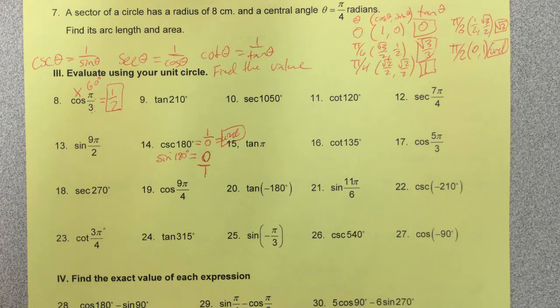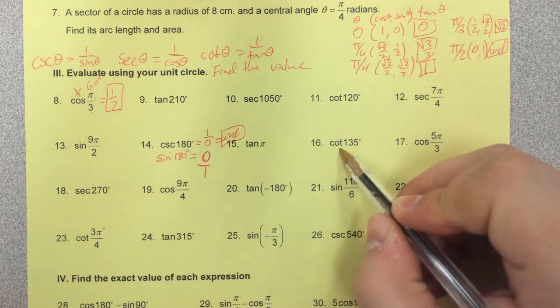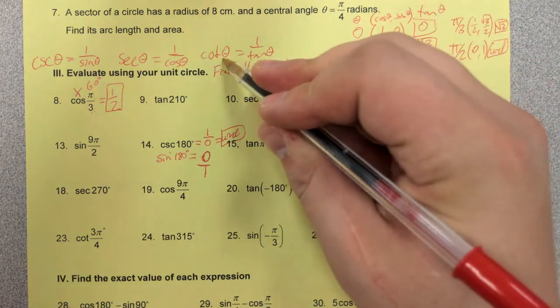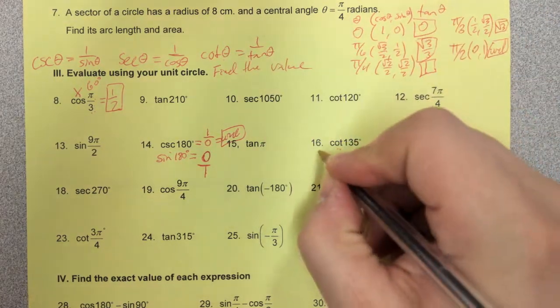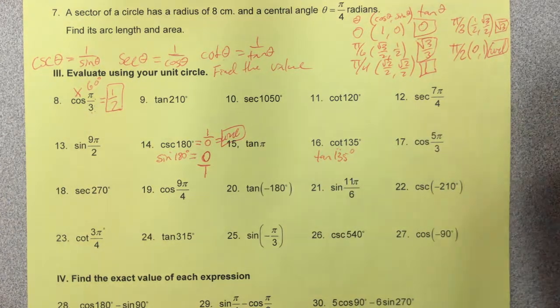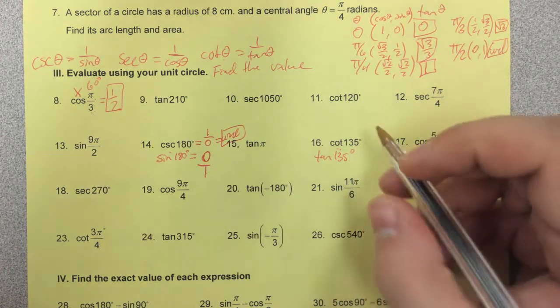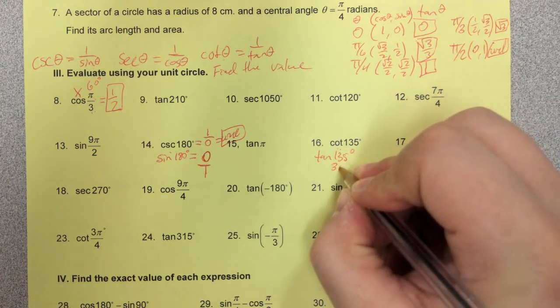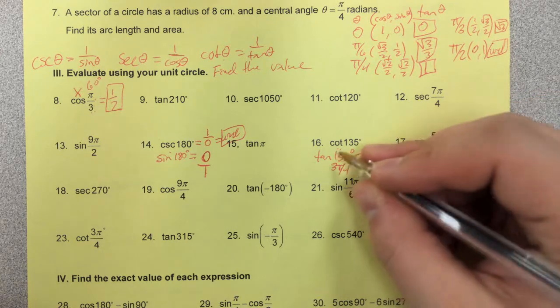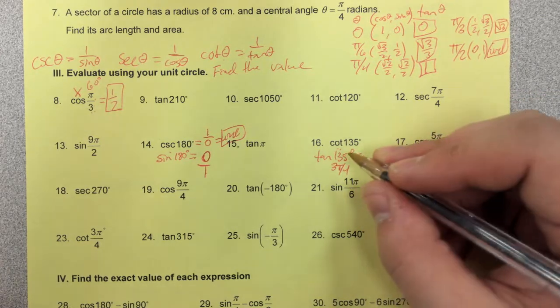Let's see. It's like cotangent of 135. Really what we want to find is, cotangent is the inverse of tangent. So if I find tangent first, then that should help. 135, that's 3 pi over 4. So we're talking about the second quadrant, so tangent is going to be negative.